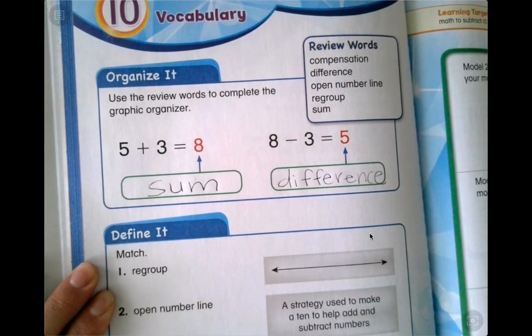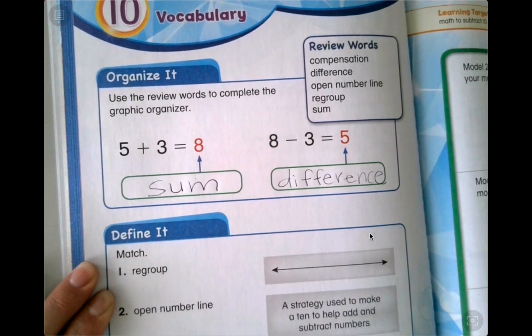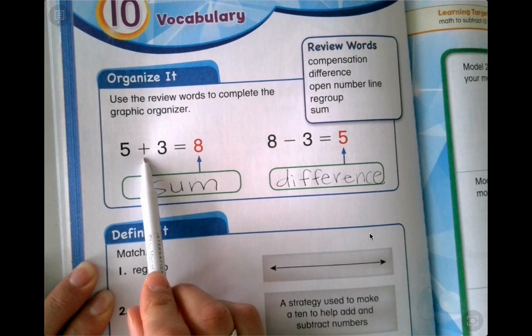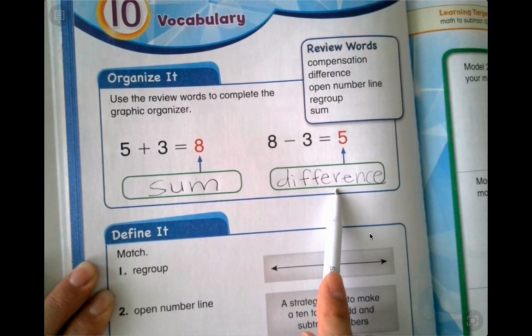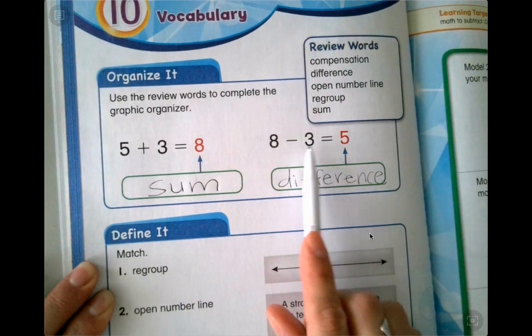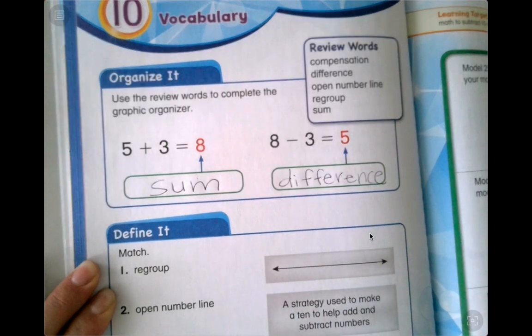Subtraction. Okay. So everyone say, sum is the answer to addition. Difference is the answer to subtraction.